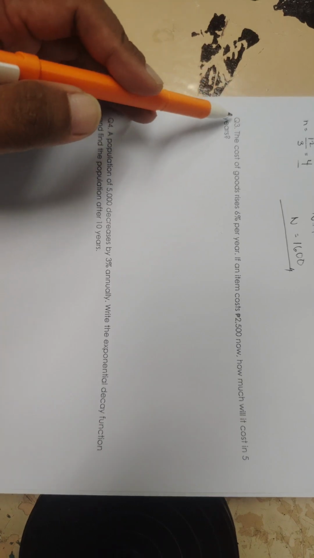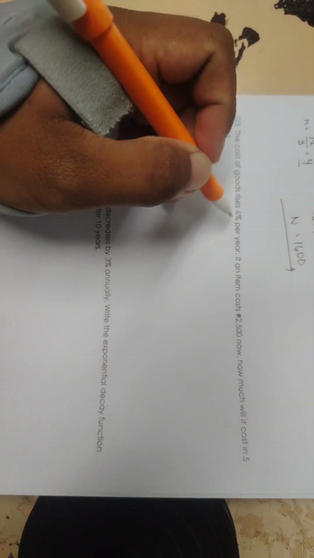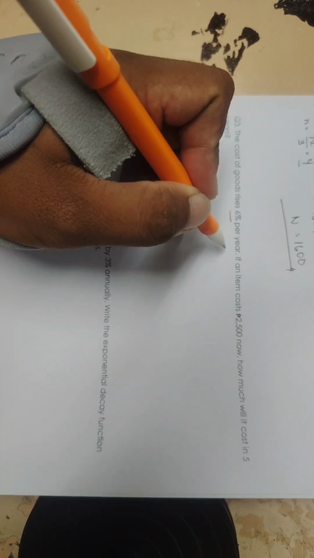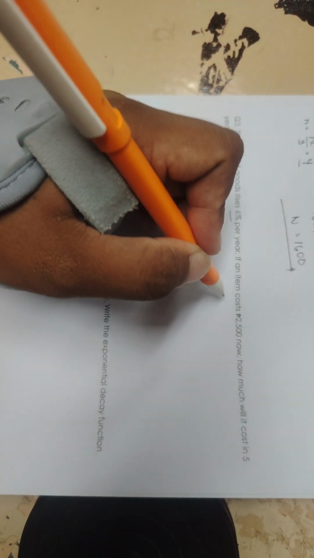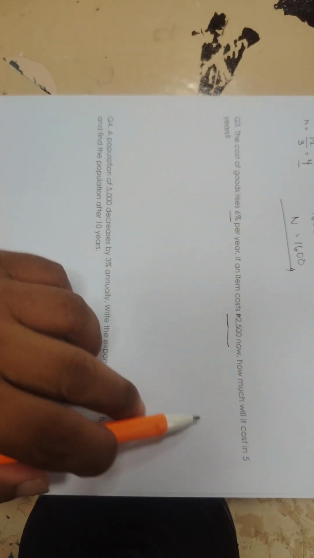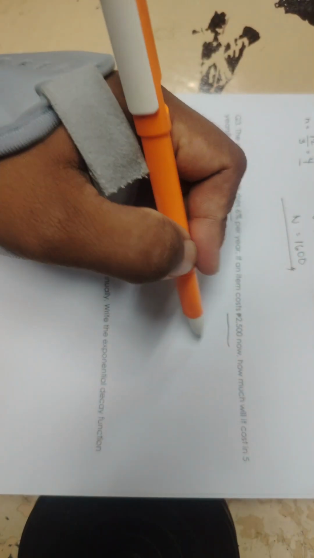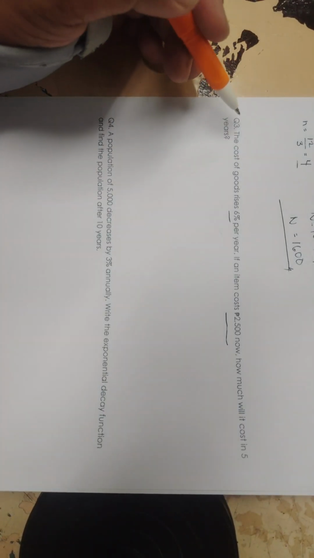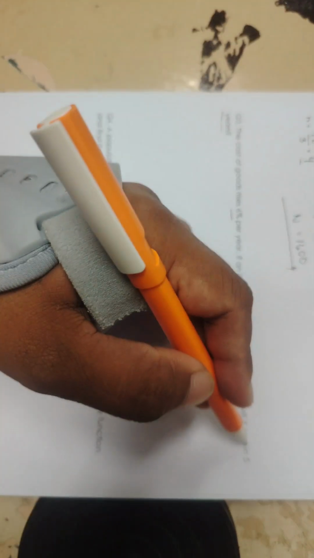So, dito naman sa third question, sa Q3, or question number 3, the cost of goods rises 6% per year. Okay? If an item costs 2,500 pesos now, how much will it cost in 5 years? So, yung goods daw, nag-rise siya ng 6% per year. So, kung presyo na ngayon is 2,500, magiging ilan yung presyo niya after 5 years, sabi dito.